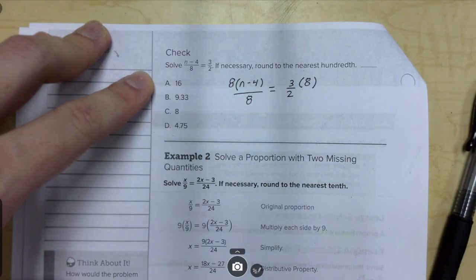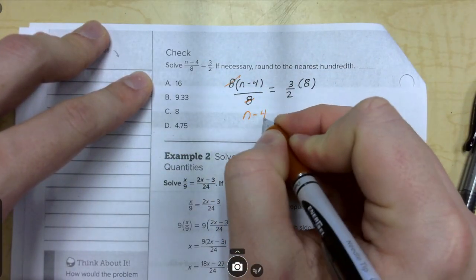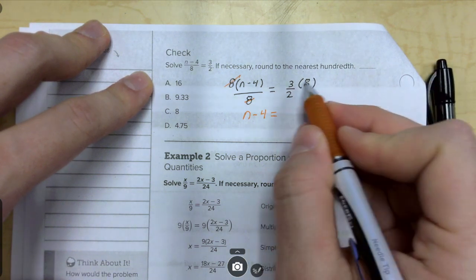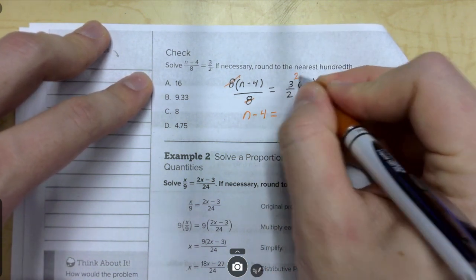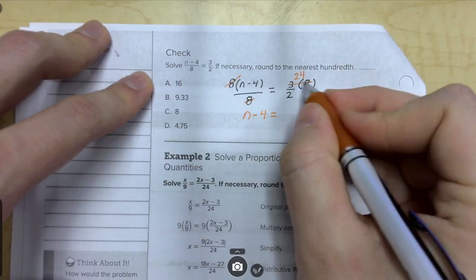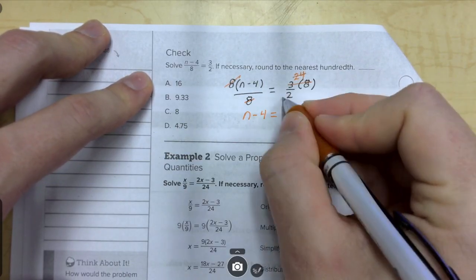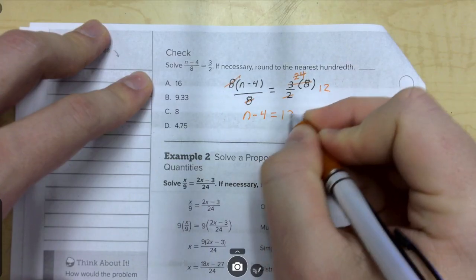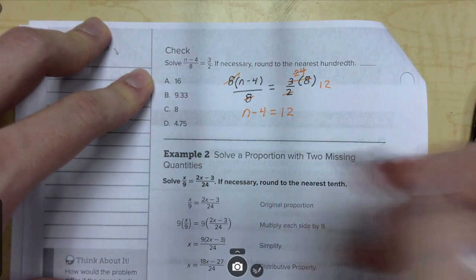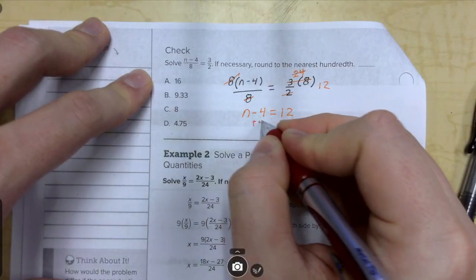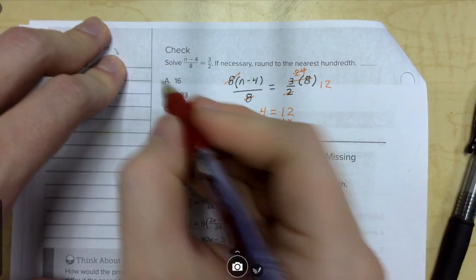From here, the 8's cancel. n minus 4 equals 3 times 8 is 24, 24 divided by 2 is 12. So we now have n minus 4 is equal to 12. Add 4 to both sides. We get n equals 16 for A.